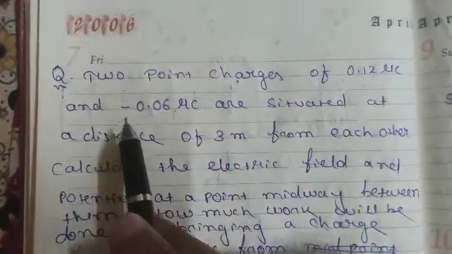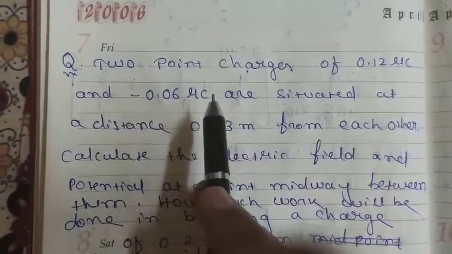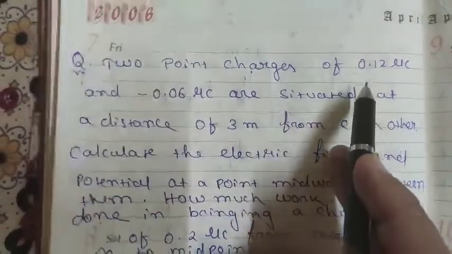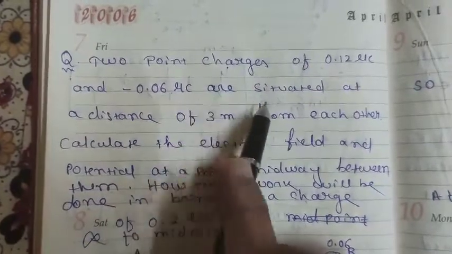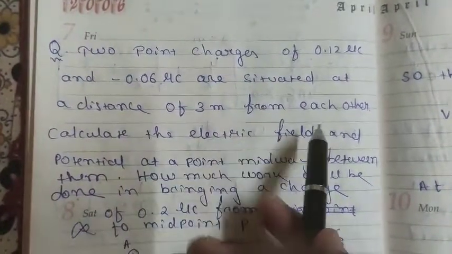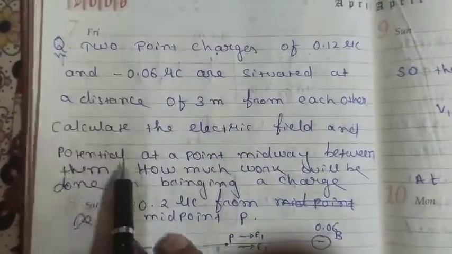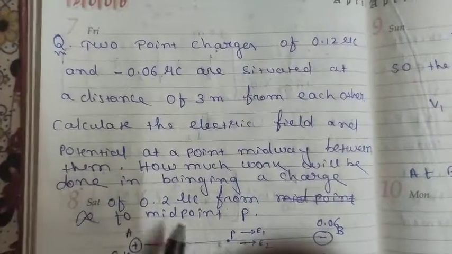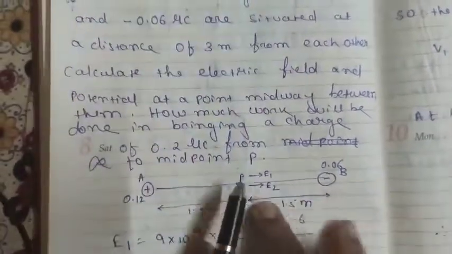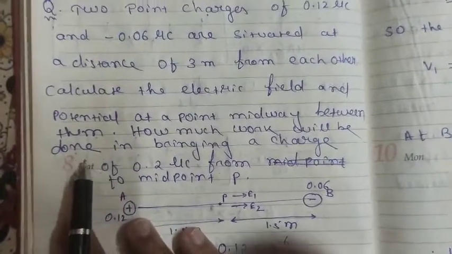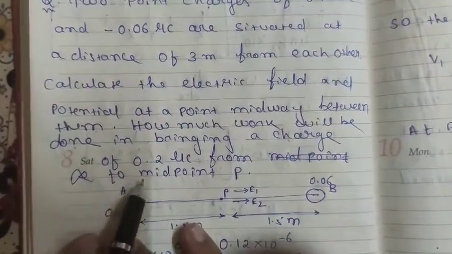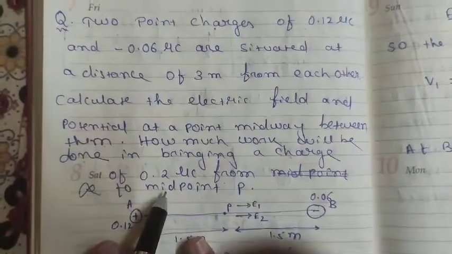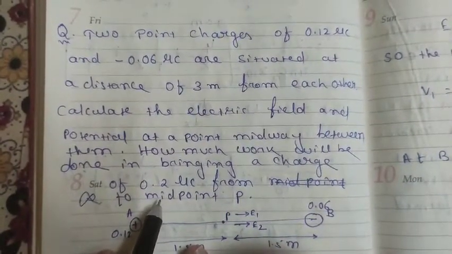Let us solve another one. Two point charges of 0.12 microcoulomb and minus 0.06 microcoulomb are situated at a distance of 3 meters from each other. Calculate the electric field and potential at a point midway between them. How much work will be done in bringing a charge of 0.2 microcoulomb from infinity to the midpoint P? Right? You can write it down.